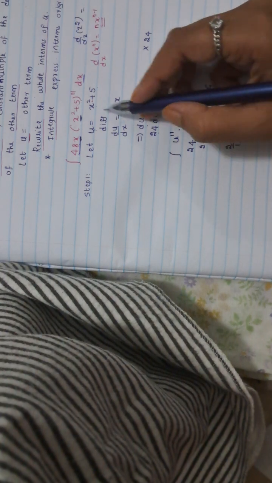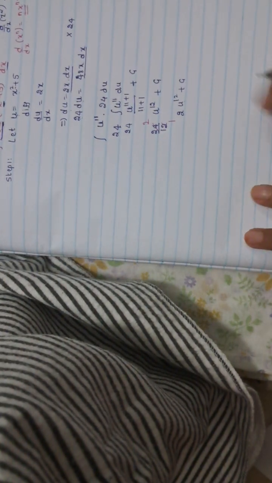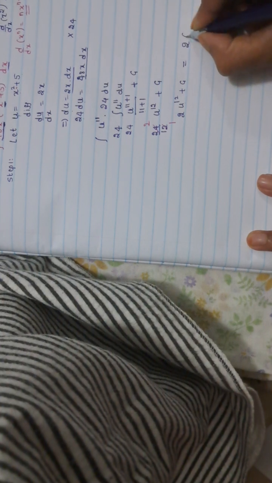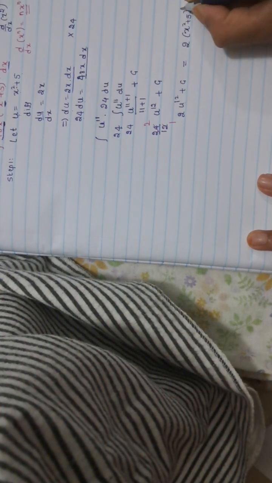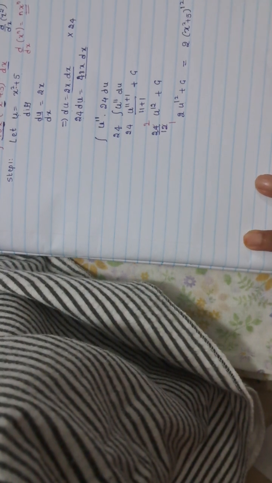I can write this as 24 times u to the power 12 over 12, since 11 plus 1 is 12, plus the integral constant c. I can cancel here: 12 times 1 and 12 times 2. So I get 2 times u to the power 12 plus c. As I told you, after integrating we have to express in terms of the original variable. My u is x square plus 5, so the result is 2 times (x square plus 5) to the power 12 plus the integral constant c. This is the answer for this particular integral.